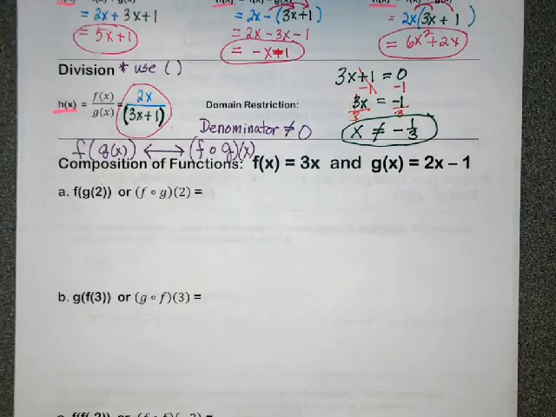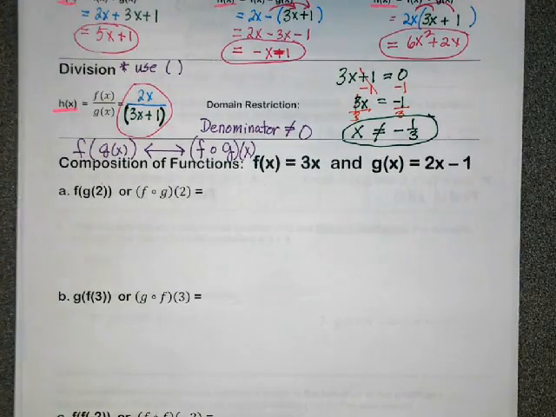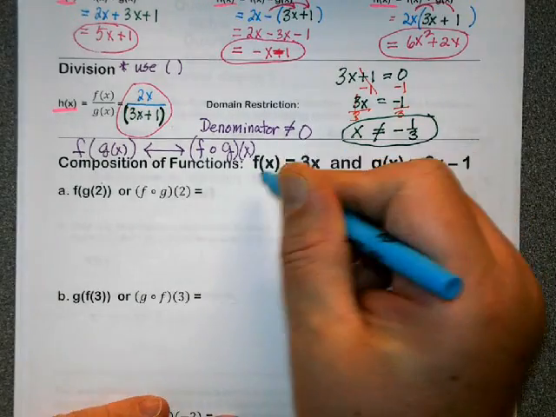Okay. So here's my f of x. This time it's 3x, right?